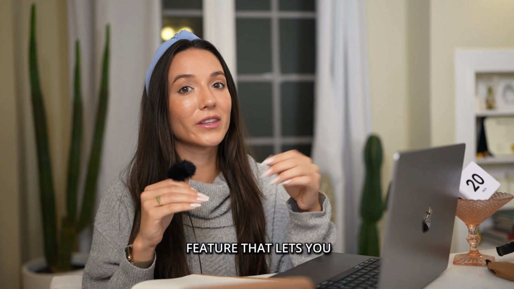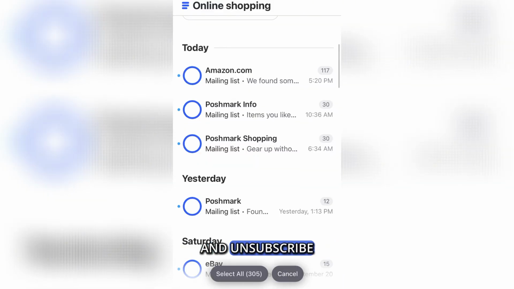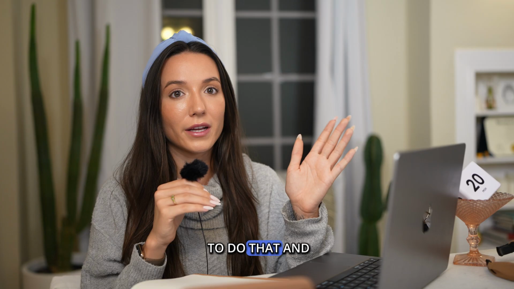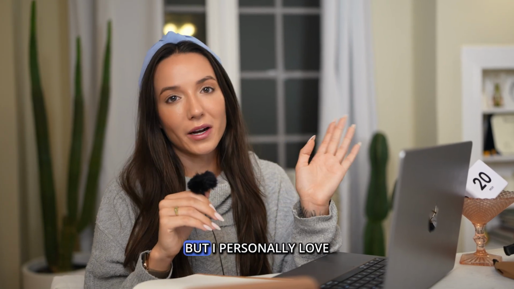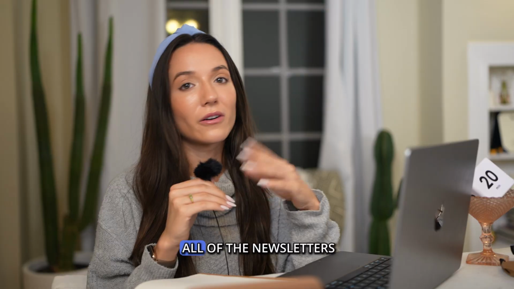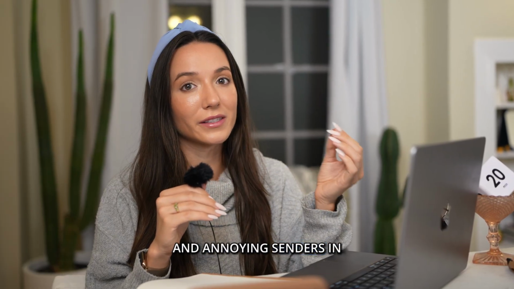Clean Email has a feature that lets you select all newsletters and unsubscribe. If you don't want to do that and go crazy, you can select them one by one. But I personally love the idea of purging all of the newsletters and annoying senders in one go.